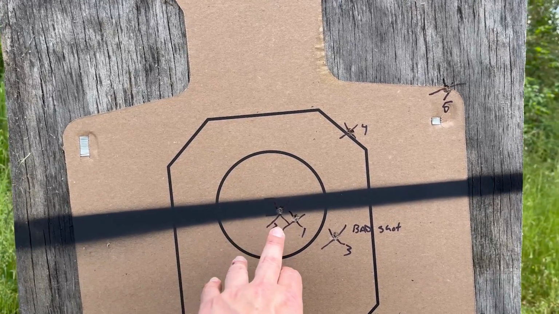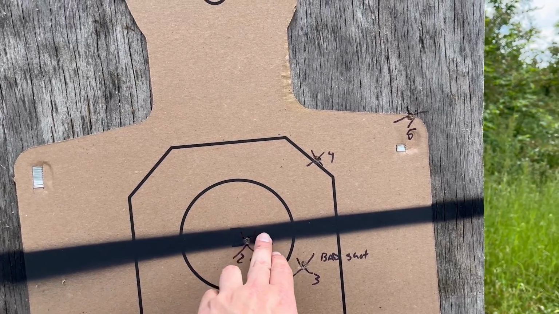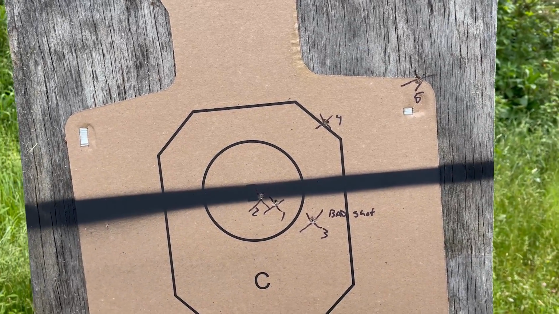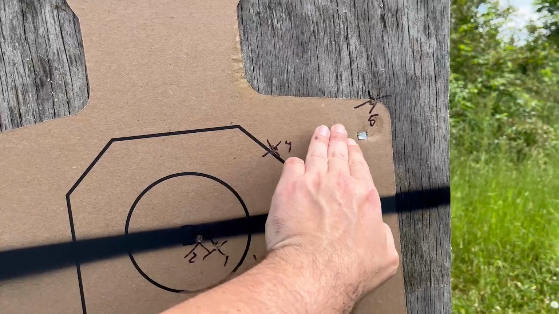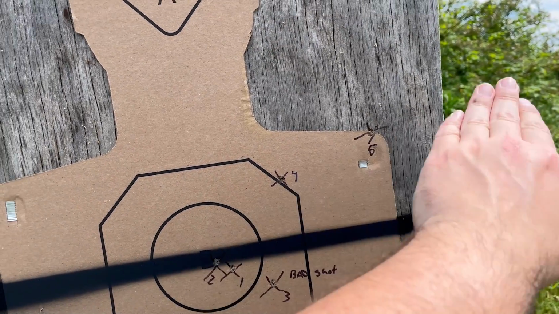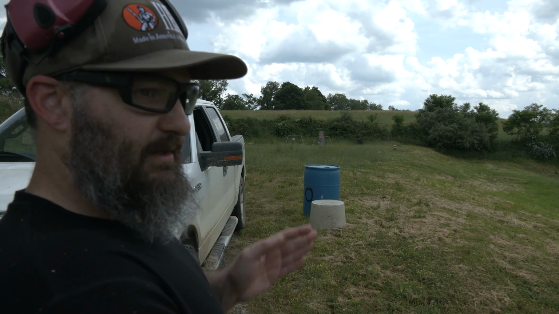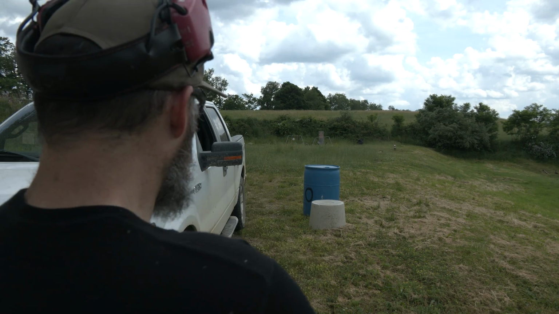Also, you guys are seeing a trend here, right? Things are kind of walking this direction. I think I need to evaluate how I've got those sights set. Looks like there's a pretty consistent deviation to the right going on here. I'm going to aim slightly to the left this time to see if we can keep it on the paper.